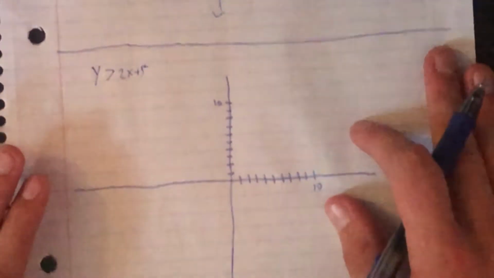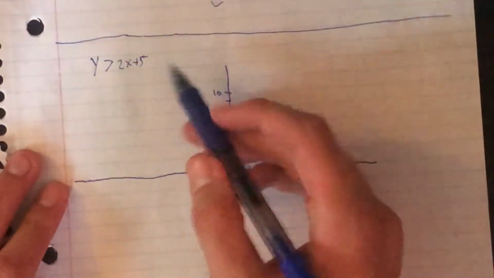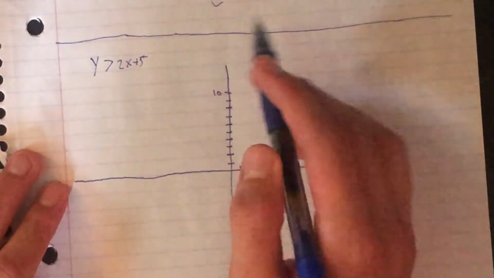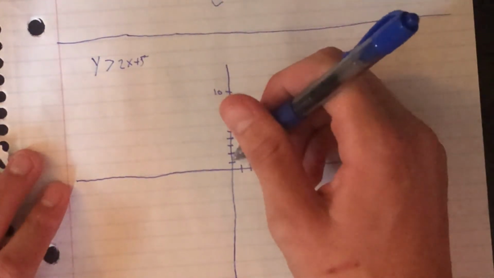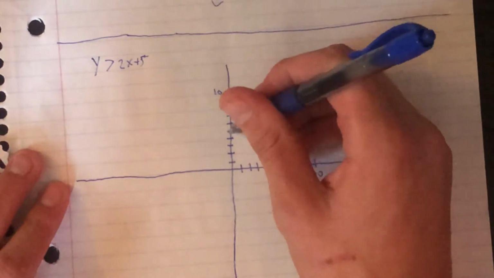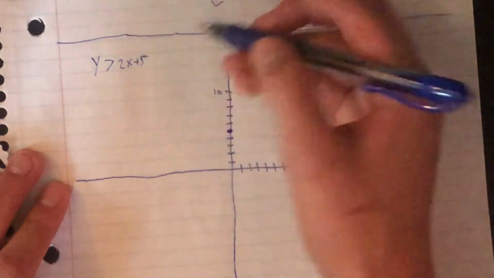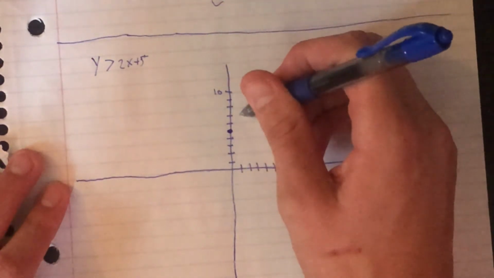So for this next question, it's y is greater than 2x plus 5. So we're going to approach this as we would, once again, a normal equation. 5 is our y-intercept. 1, 2, 3, 4, 5. And then our slope is 2 over 1, so up 2 over 1.